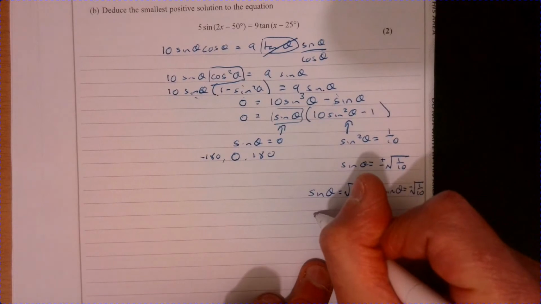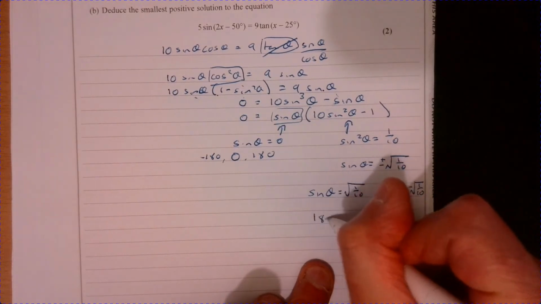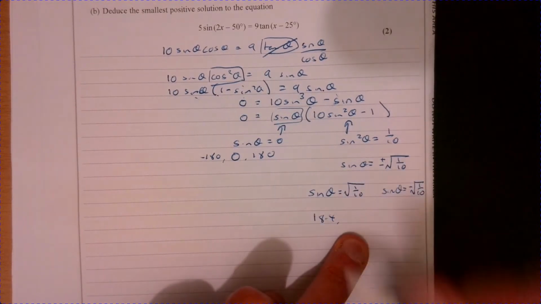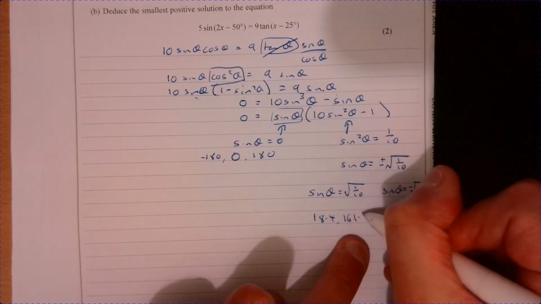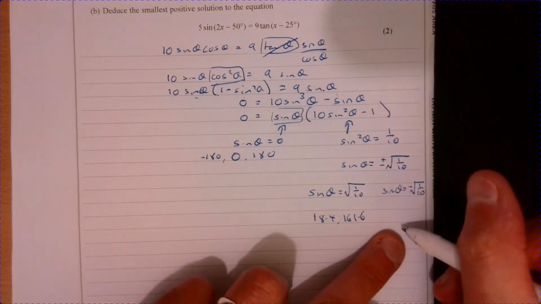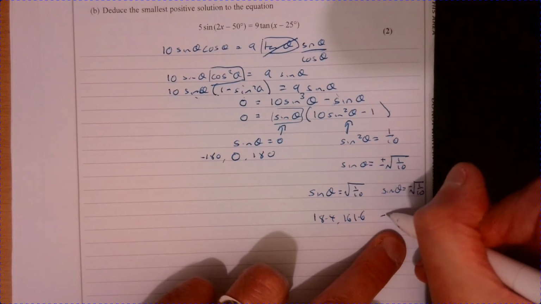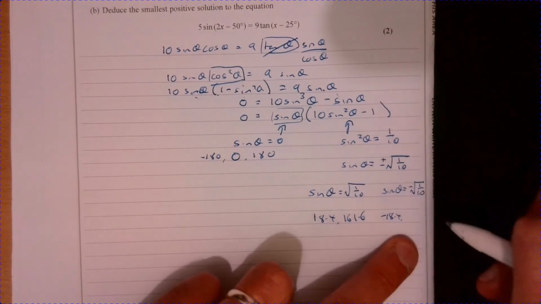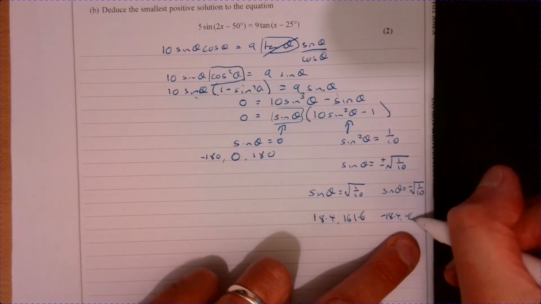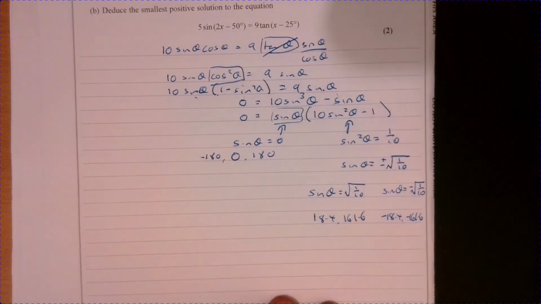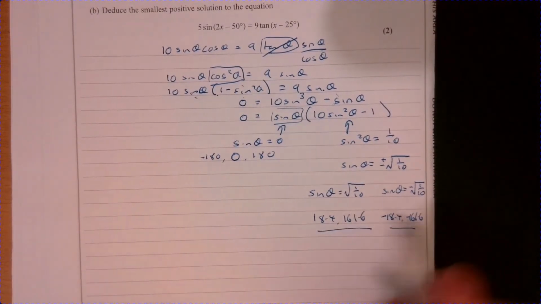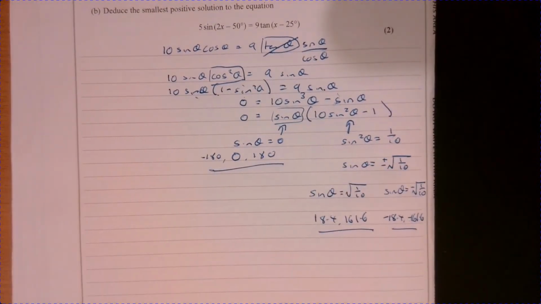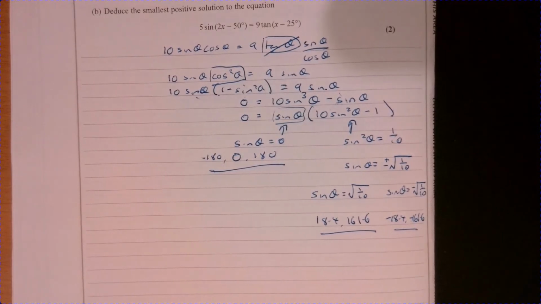So we're going to have 18.4, 161.6, and then minus versions of that as well. There we are. There we go. Right, so we've got all of these solutions. So there's quite a few. Really easy to miss them out.